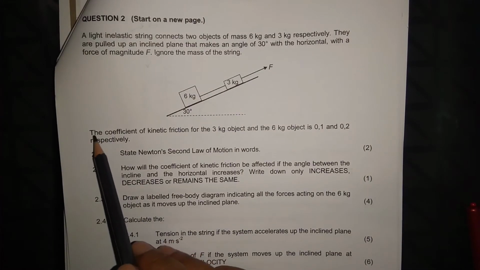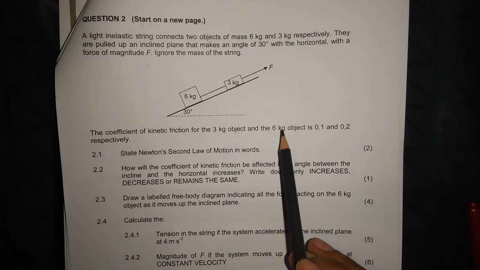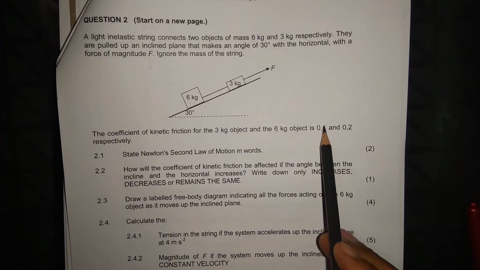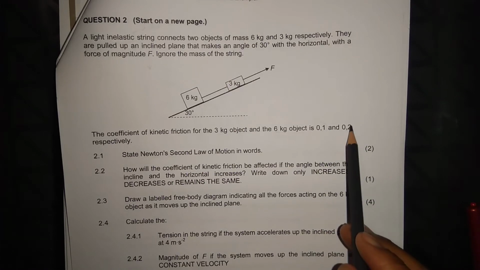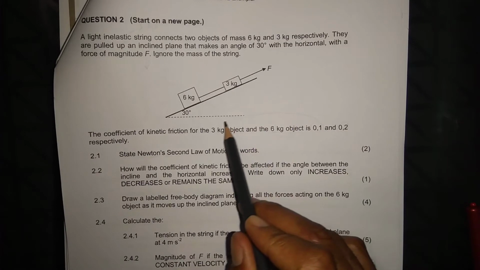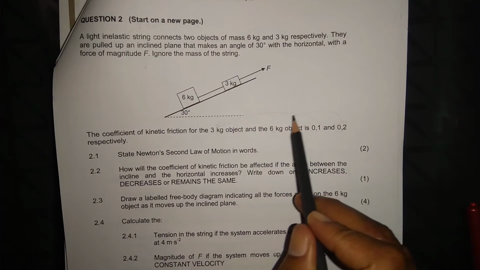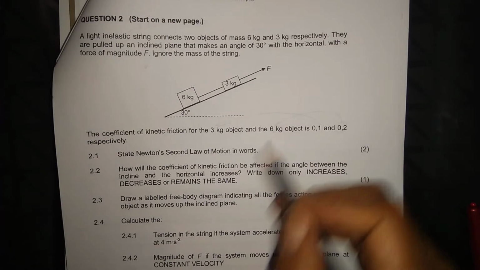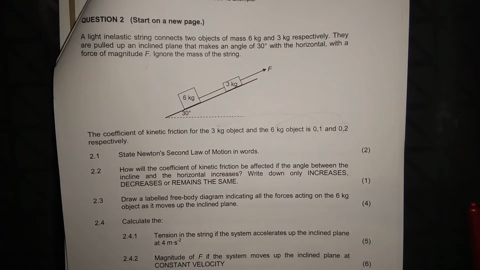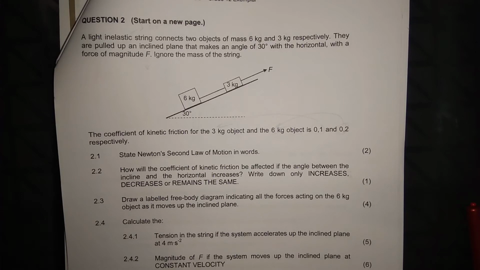The coefficient of kinetic friction for the 3 kg block and the 6 kg block is 0.1 and 0.2 respectively. So the 0.1 is for the 3 kg object, and 0.2 is for the 6 kg object. Question 2.1 I'm skipping in this video, but in the description below I will state Newton's second law.